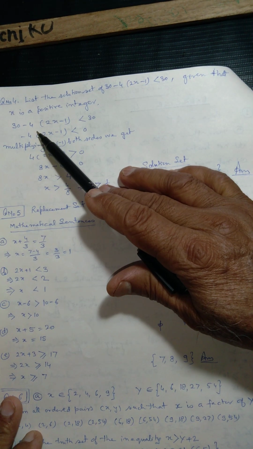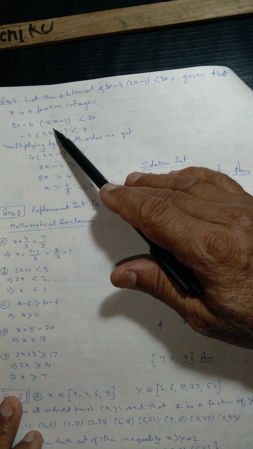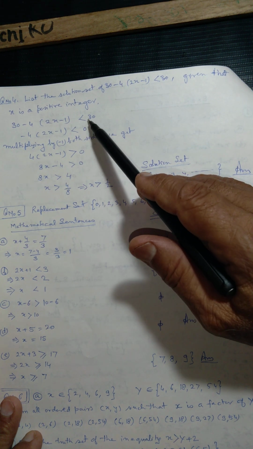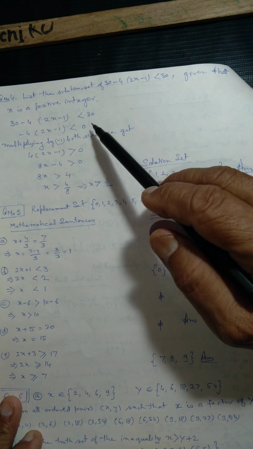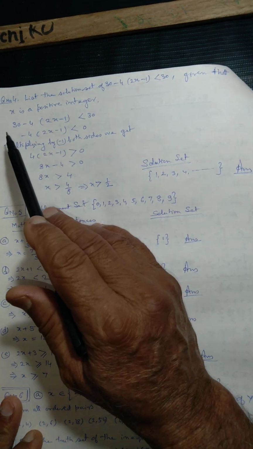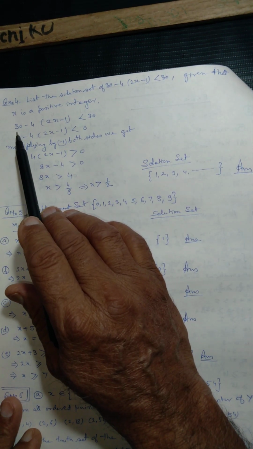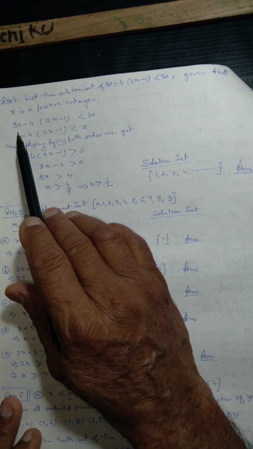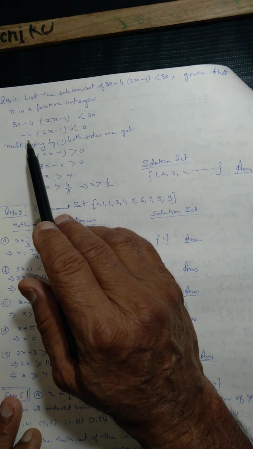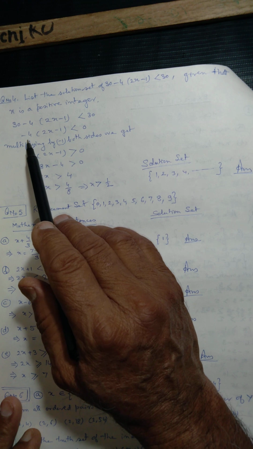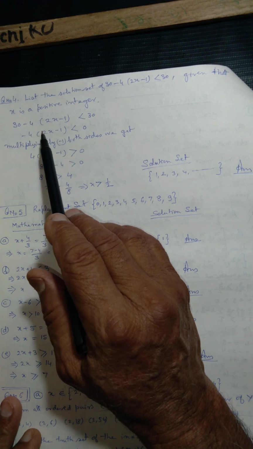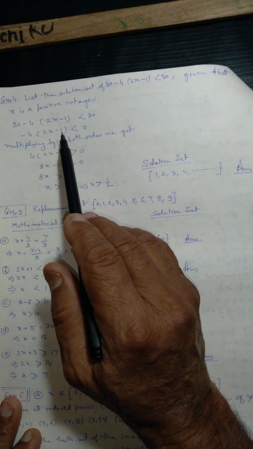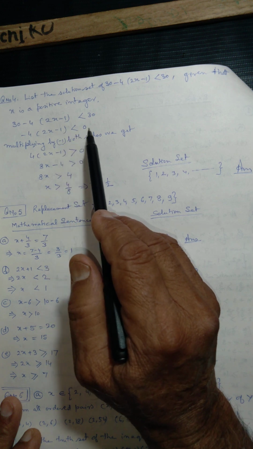So 30 minus 4 inside the bracket 2x minus 1 is less than 30. So you see the 30 is there on the left hand side as well as on the right hand side. I have cancelled it. So we are left with minus 4 inside the bracket 2x minus 1 less than 0.